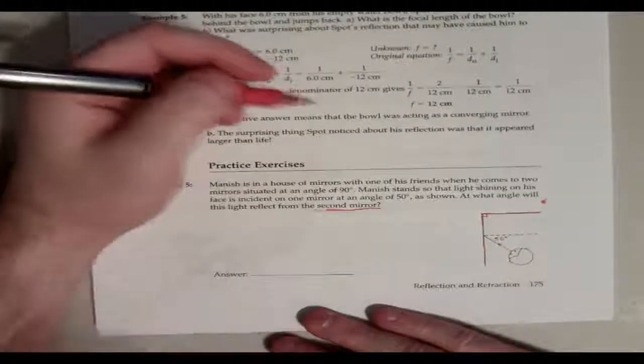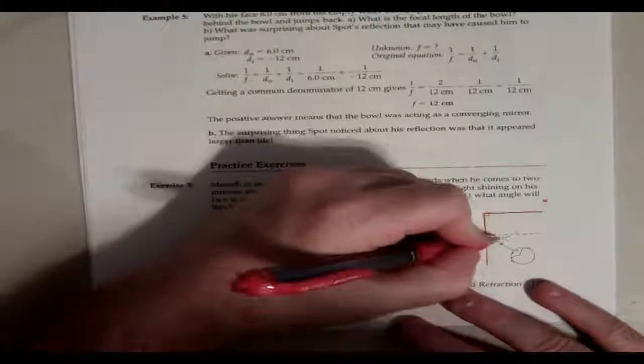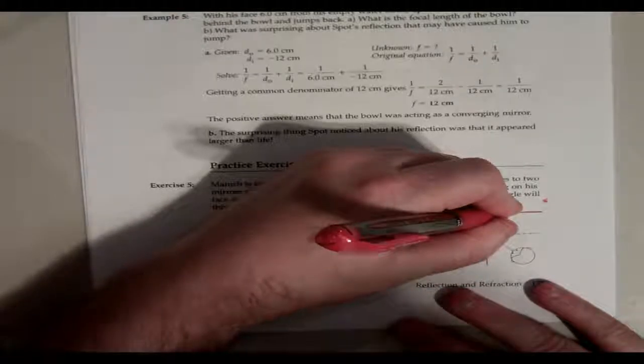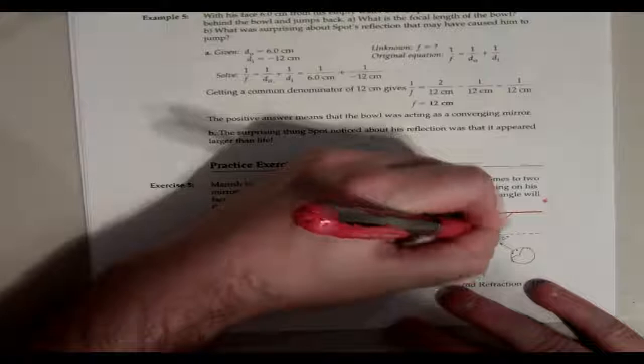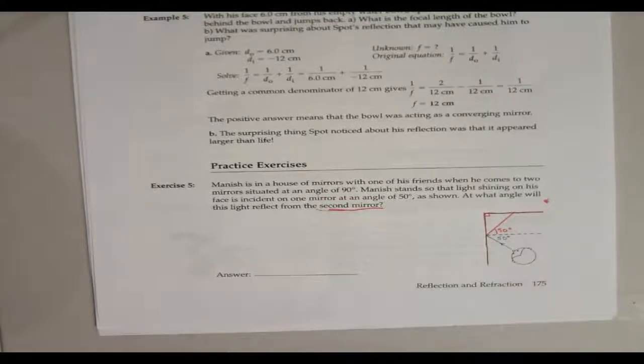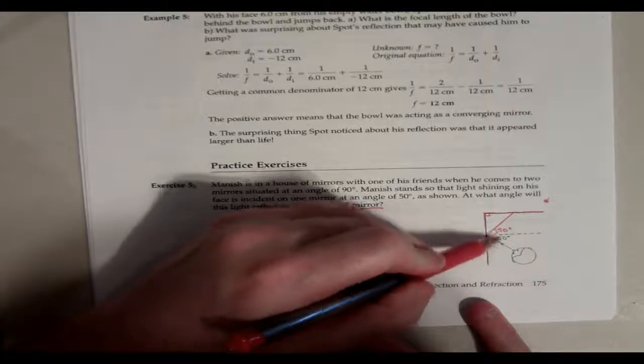So first let's do some labeling, okay? So we know that if he hits it from this angle, then this here, the angle, this is his continuing gaze reflecting, right? This will be 50. And the next thing we're going to do, so if he looks here, this is also going to be 50, right?